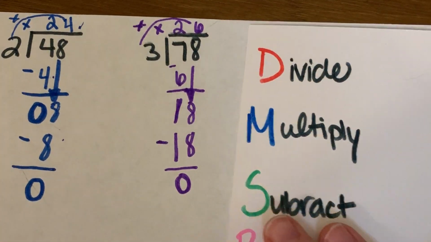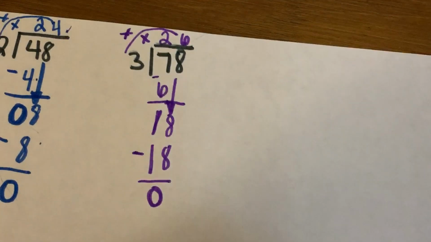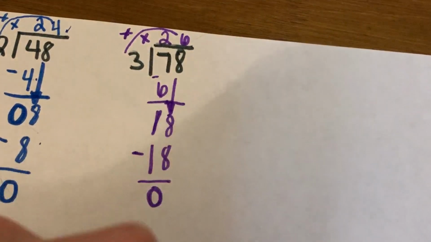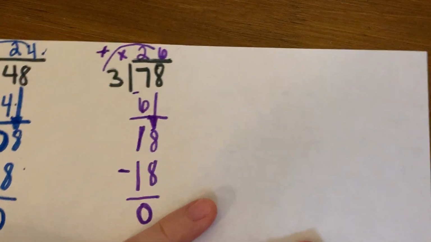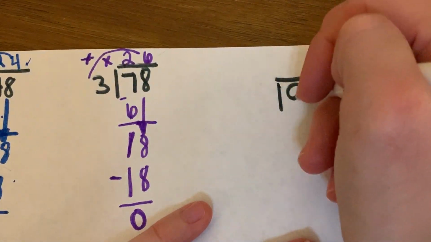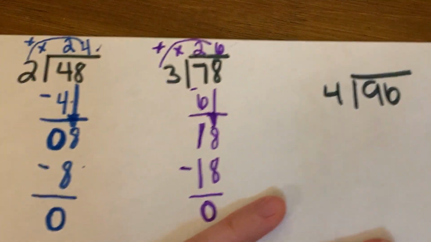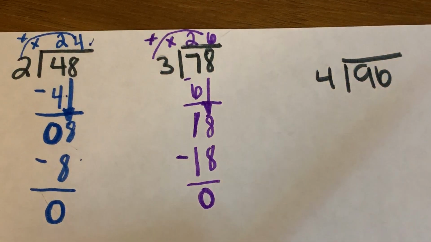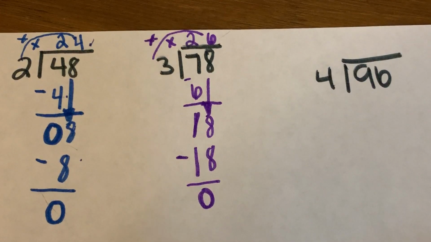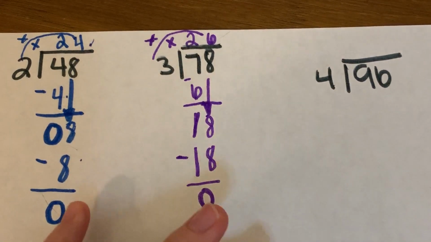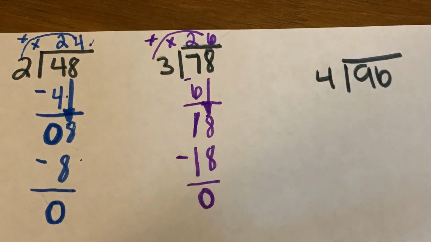Okay? So this next one, I'm not going to stop after every step. I do want you to try this one on your own. But I do have the other two examples right here, and you should have your slider with you so that you can see the steps. So all the examples are here, and there's one right there. Go ahead and see what you can do with that one on your own.